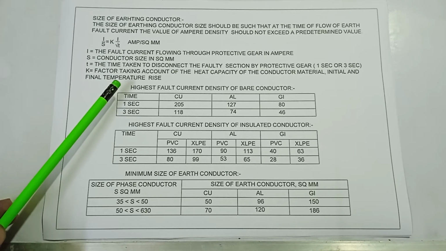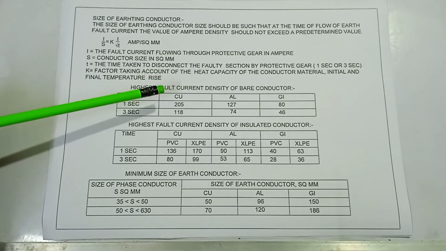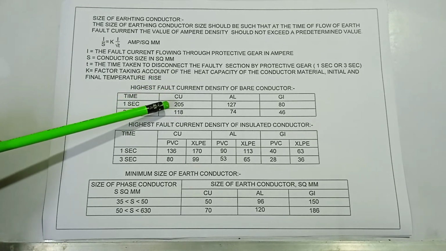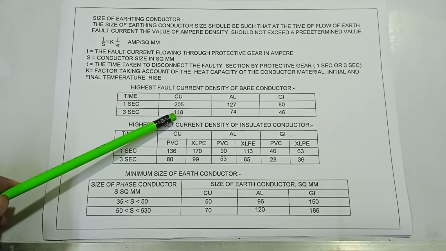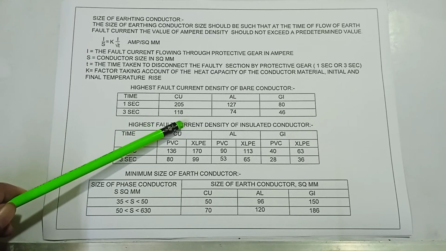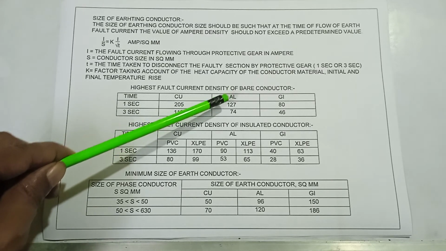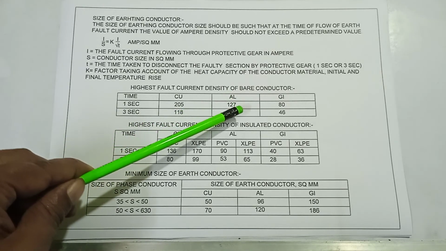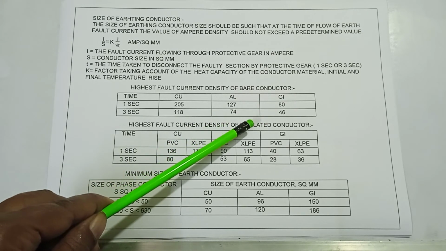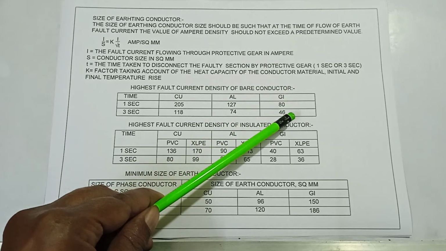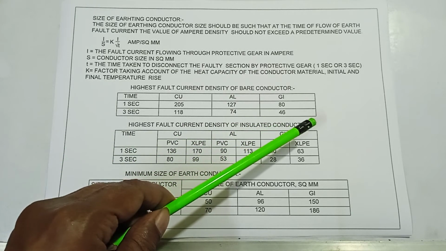Highest fault current density of bare conductor, for times of 1 second and 3 seconds. For copper: 205 ampere per square mm for 1 second and 118 ampere per square mm for 3 seconds. For aluminium: 127 ampere per square mm and 74 ampere per square mm. For GI: 80 ampere per square mm for 1 second, and 46 ampere per square mm for 3 seconds.